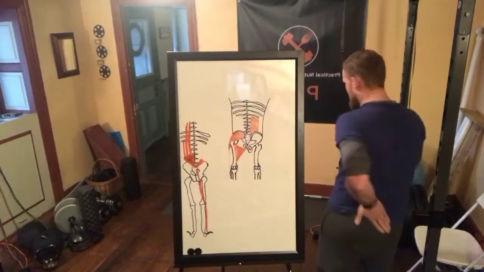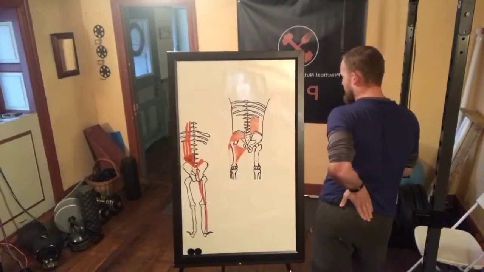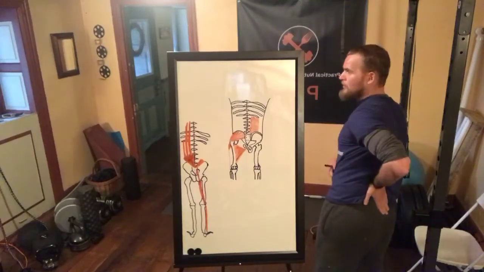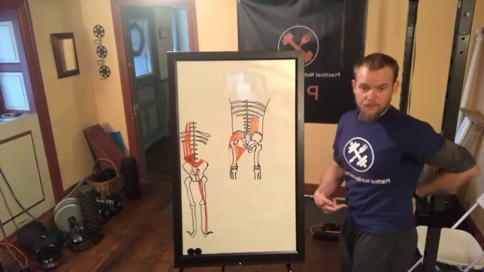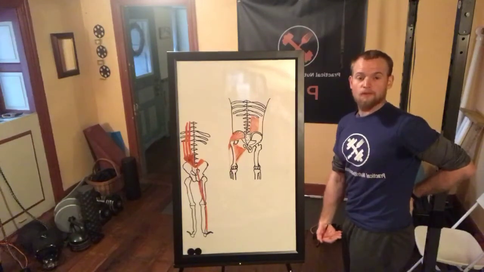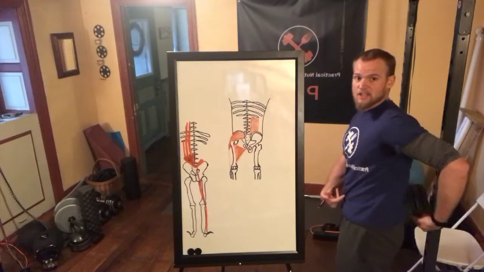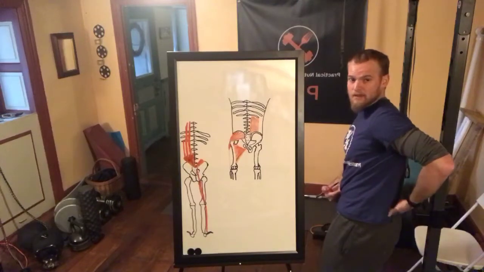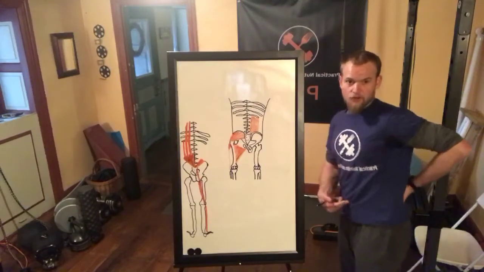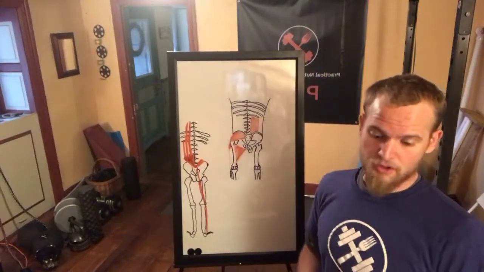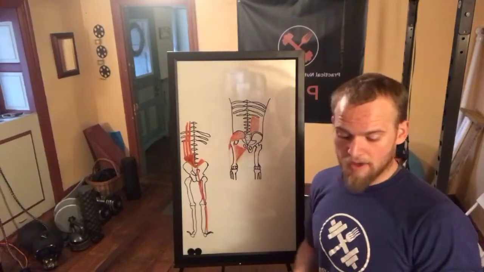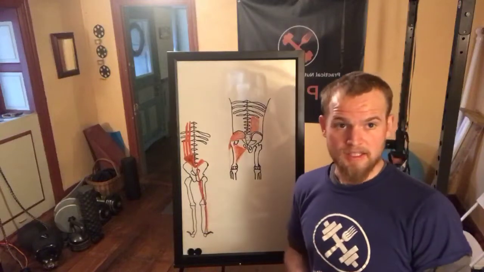So your sacrum is going to be right here. The low back connects into the pelvis and the hip area. That muscle connects on the front of the pelvis and attaches on the front side of this bone back here. So it's really deep inside your pelvis, and that helps to keep everything nice and steady.